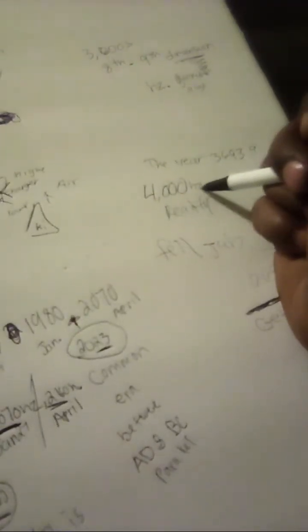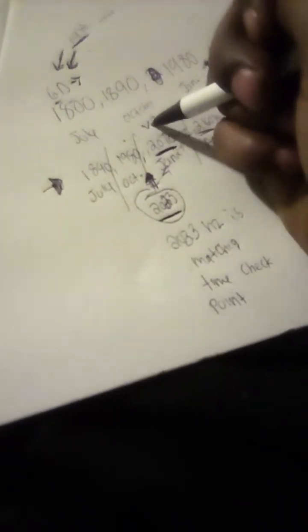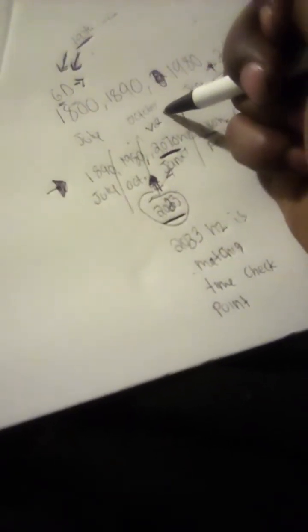3693. The rebirth of the 9 deals with a frequency of 4000 hertz, because the sun is a G4, which deals with 4000. The 6D going from here to here, this jump going into the 2000s, deals with V2 filling G2 from the sun.